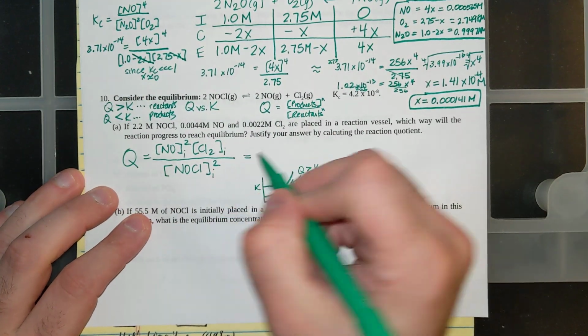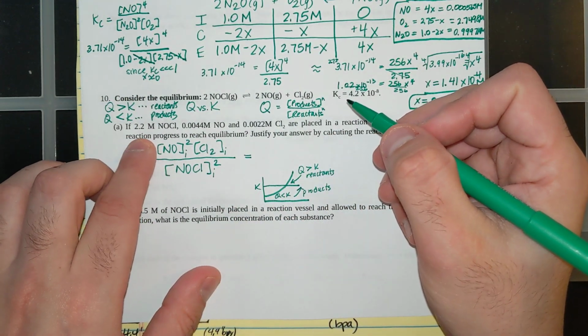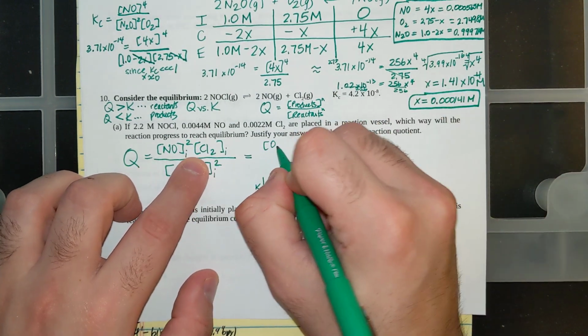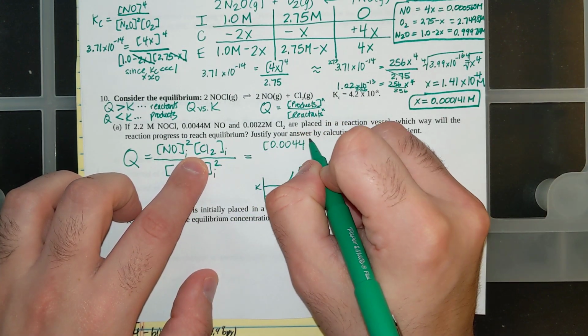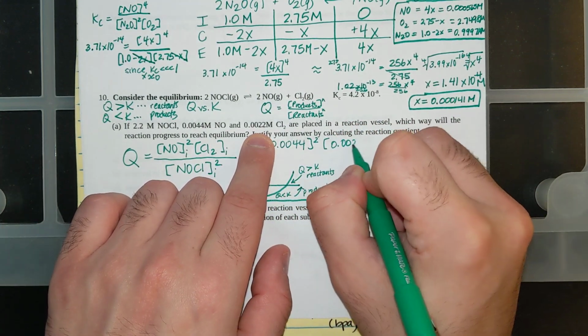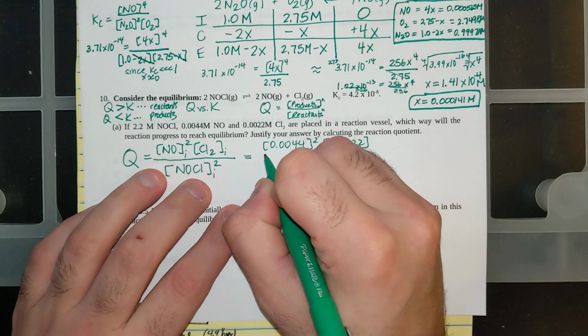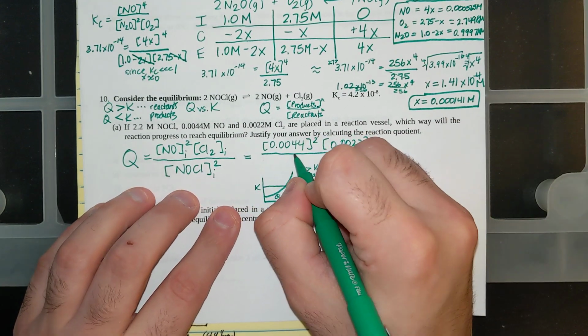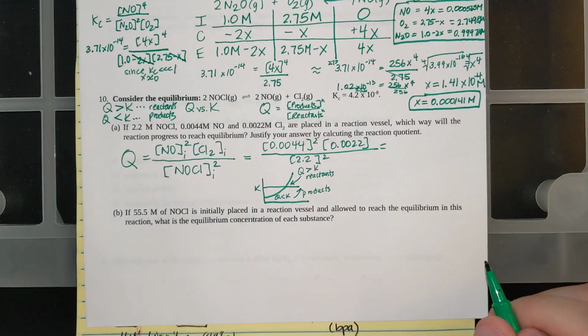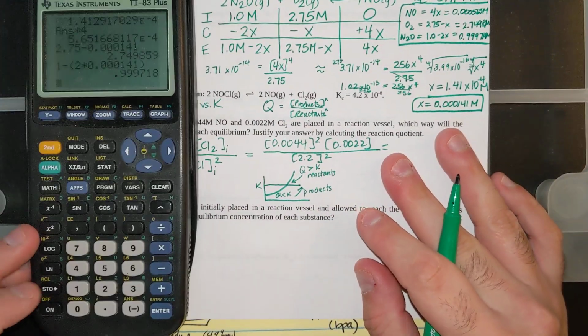So now let me plug in these values. I have 2.2 going on the bottom. I have 0.0044 squared, 0.0022 just to the first, over 2.2 squared. If I plug in all these values, I'm going to get a value for the reaction quotient.